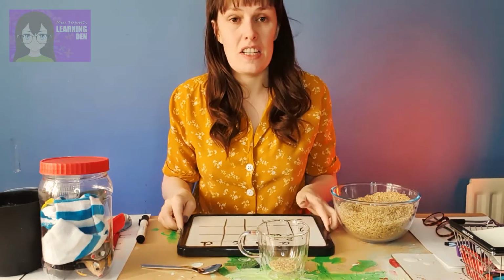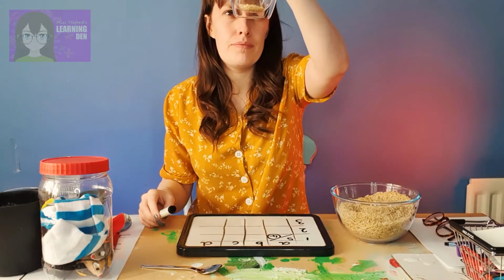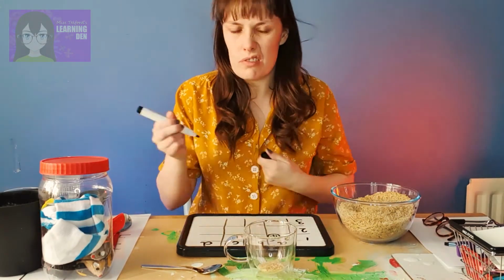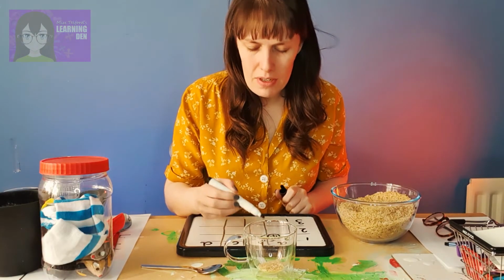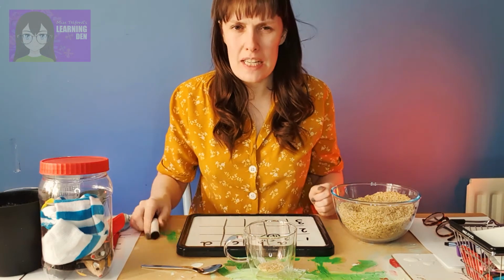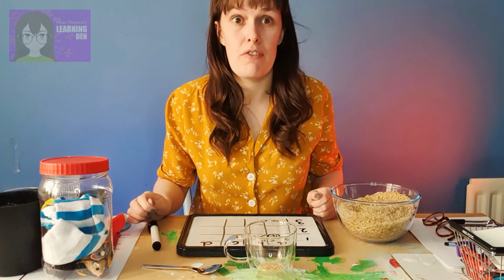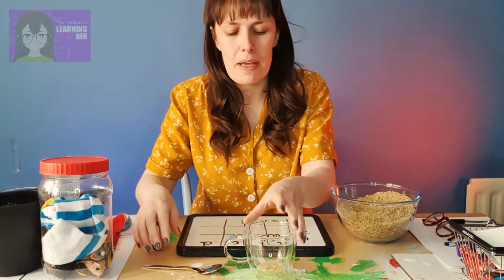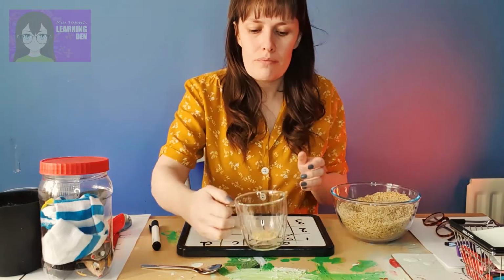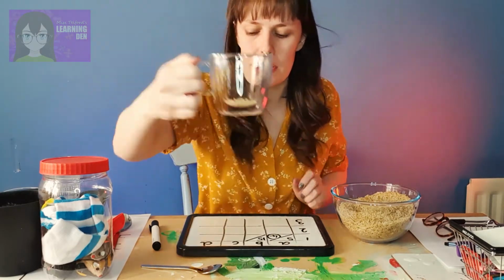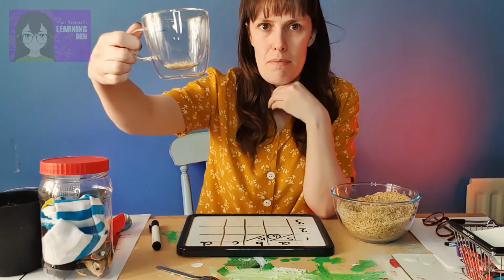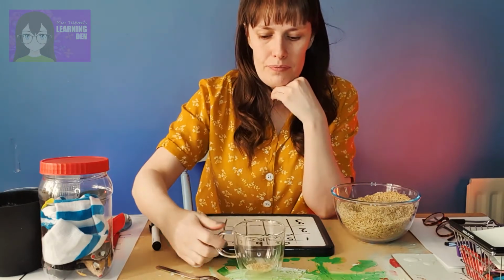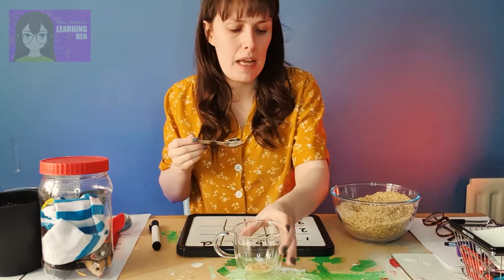First of all, I need to make a guess. So there's 1. Let's say 15? Do you think that's a reasonable guess? Or should I put 20? Or should I put 30? Should I put 50? How many do you think might go in there? Have a guess. How many spoonfuls using this spoon do you think it's going to take to fill my cup? Okay, let's speed it up now. So 1.